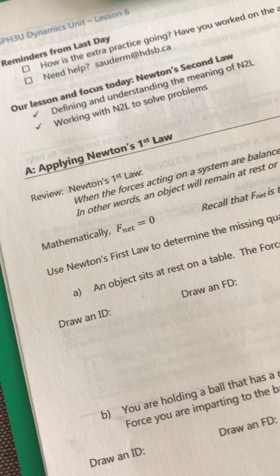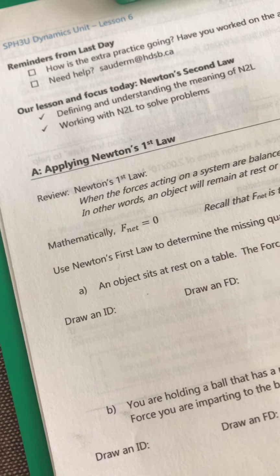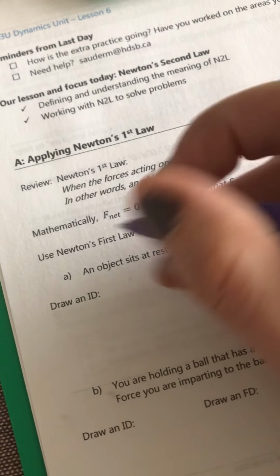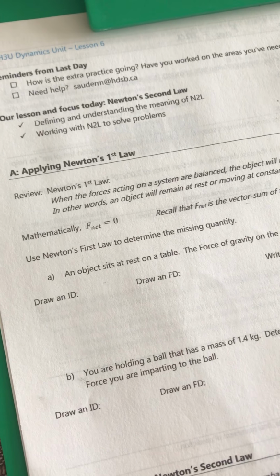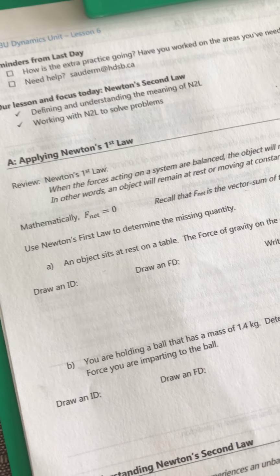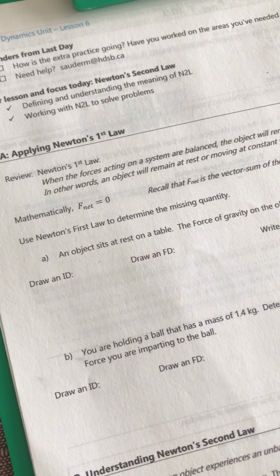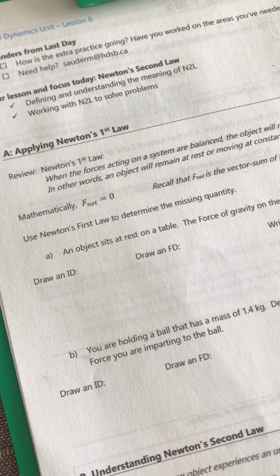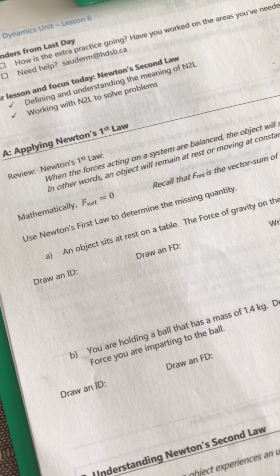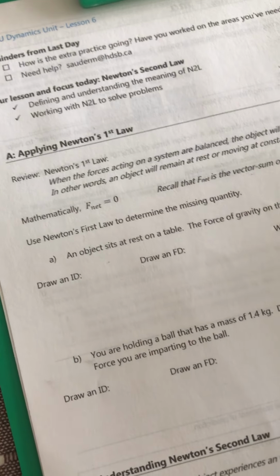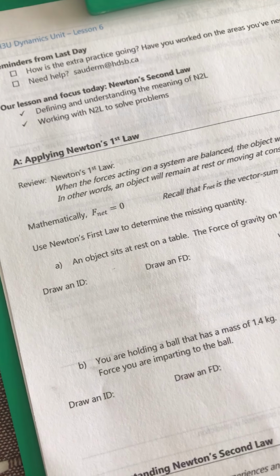My apologies if it seems shaky, but I have to actually hold my phone while I'm writing on the paper. So anyways, please make sure you read through the lesson before you follow these videos, because I may be going faster than you would want me to. So obviously you can pause it at any time and then rewind for those parts that you need re-clarification.